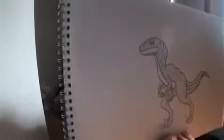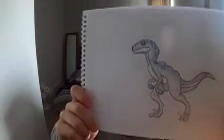I'm pretty sure that's most of my shading done now. It's time for me to add some colour in there, so I'll try and make it pop a little bit more. There we go. One finished Blue from Jurassic World.